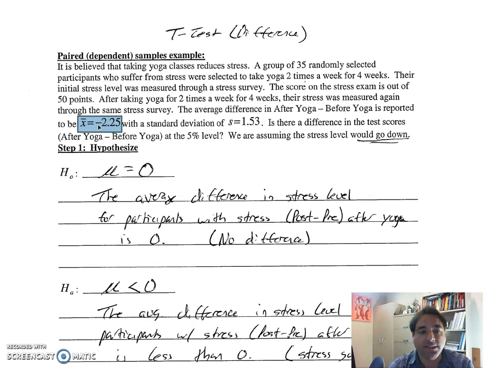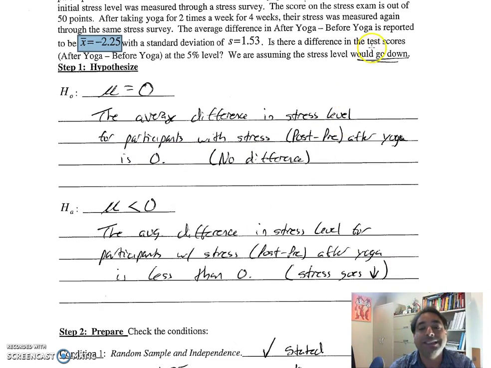Now the trick for these is, what is H0 going to be? And the belief is there's no difference. No difference, mu equals 0. So the average difference in stress level for participants with stress, post minus pre after yoga, is 0. No difference. We think it's going to go down, negative, less than 0. The average difference in stress level for participants with stress, post minus pre after yoga, is less than 0. That the stress goes down. Now this is just a t-test. The only thing that's new is mu is 0, being no difference, and then the alternative is going to be mu less than 0.